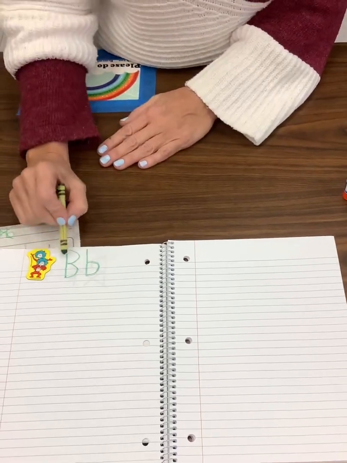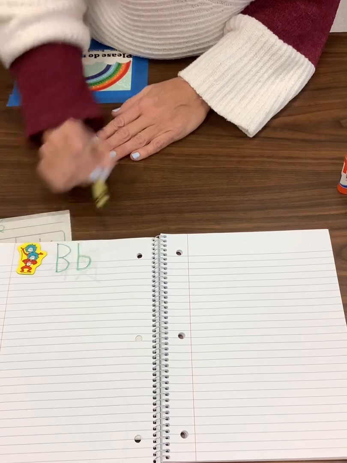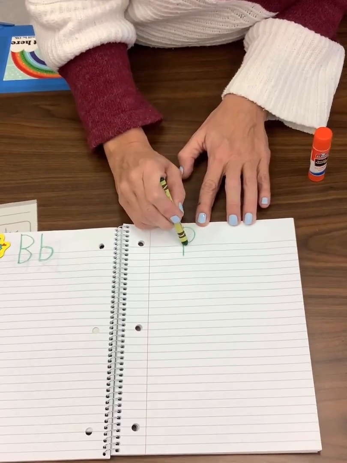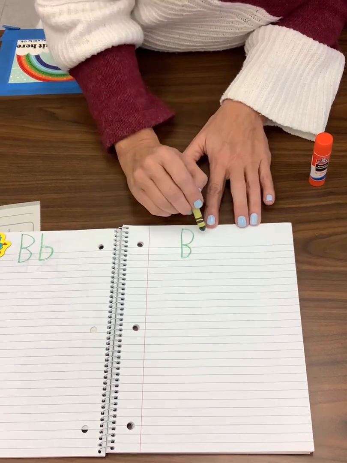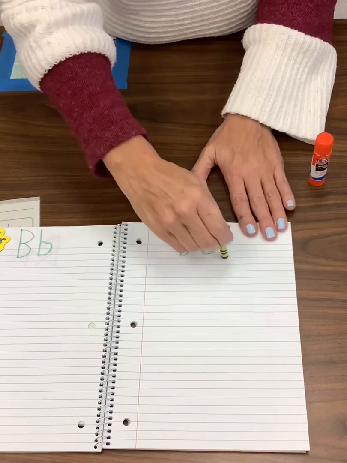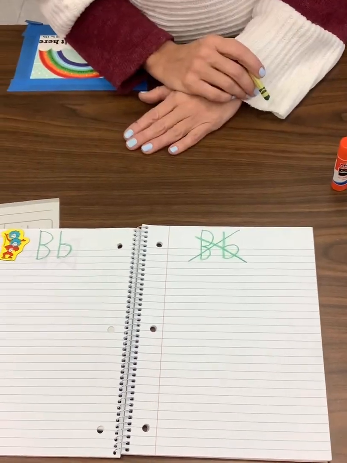Skyline, bump, bump, skyline, bump. And then we're going to go to the other side, the other column, and we're going to do the same thing and label it with uppercase and lowercase b. And remember, this is going to be our not B side.